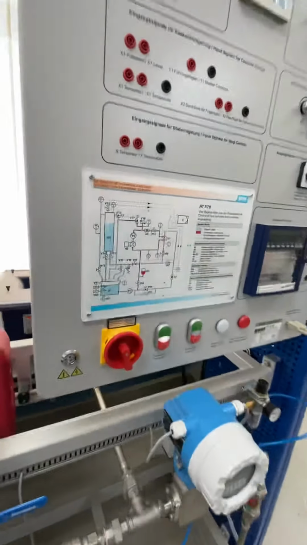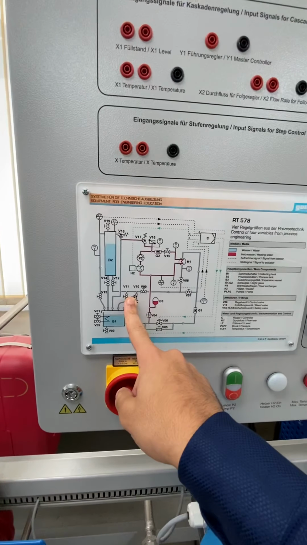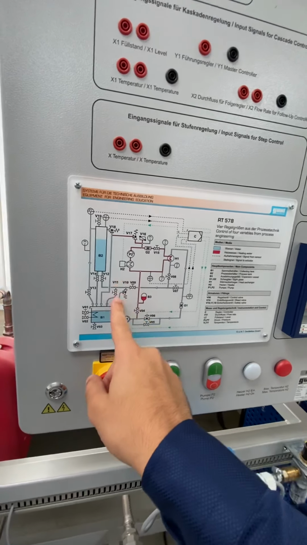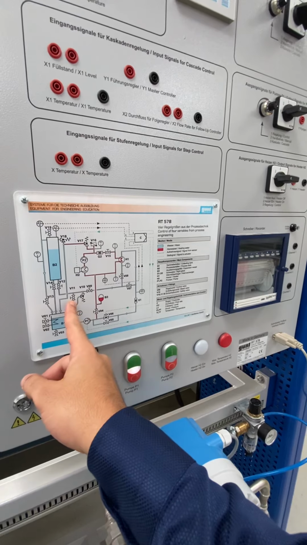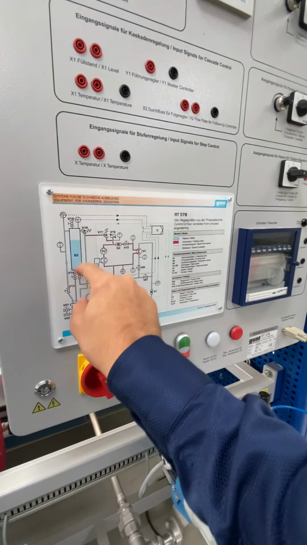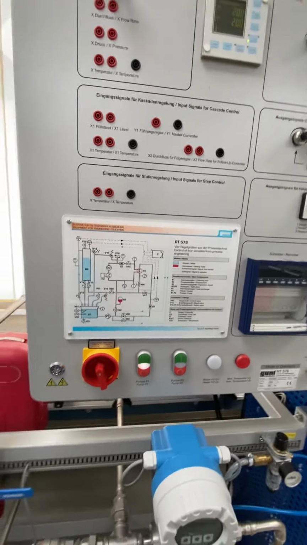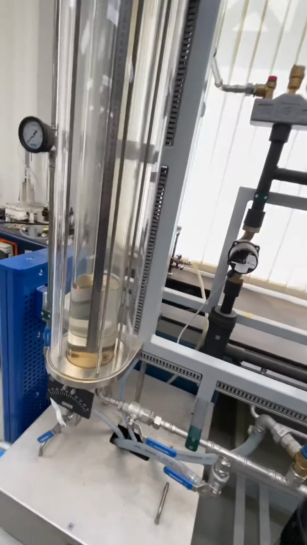So the question says, guys, that during normal operation, what's going to happen if V11 is opened? If we open this valve, then you will see that some of the water will start flowing back again to the tank. That causes the inlet flow rate to the tank V2 to drop. As a result, we will see the level going below the set point.